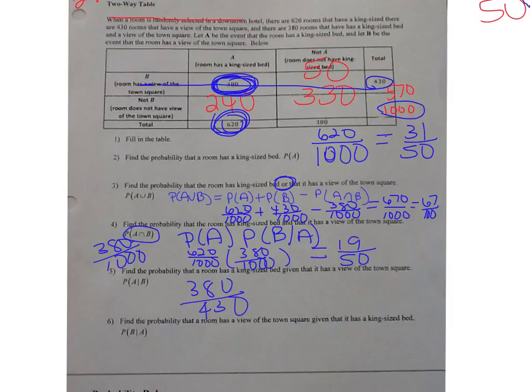Okay, we're looking at 6: find the probability that the room has a view of the town square, given that it has a king-size bed. So, view of the town square, which is right here, given that it has a king-size bed, which is right here. I don't want to look at anything else. So right here is 380 out of 620.